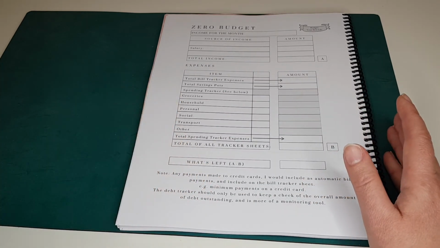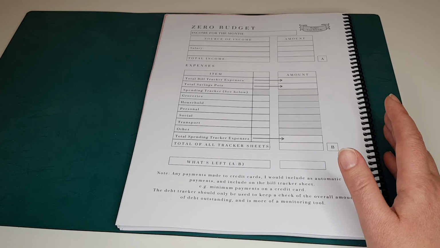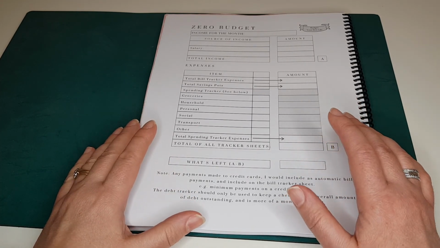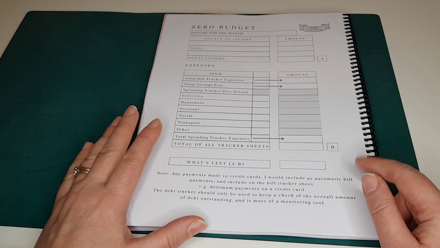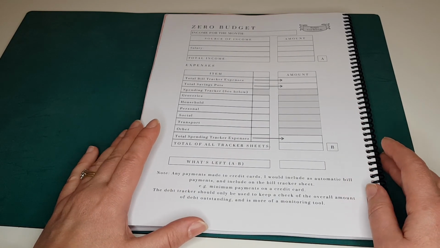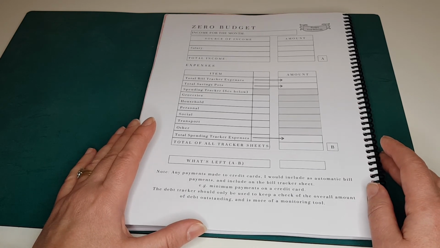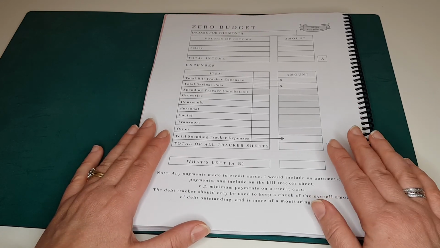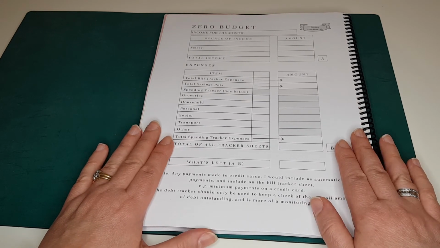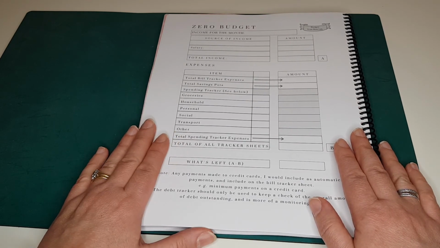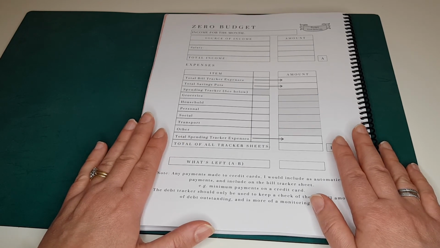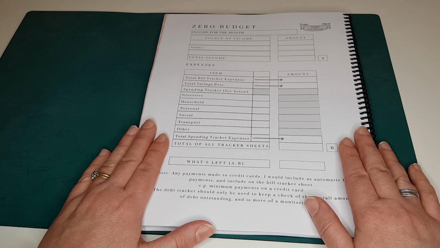Everybody's situation is different. Everybody's numbers are going to be different, and you might need to scribble out and re-enter the figures. It really is a working document, and it will change month on month, but that's why it's important to try and use this document and understand what you've got coming in every month and what's going out every month. So that's your zero budget.